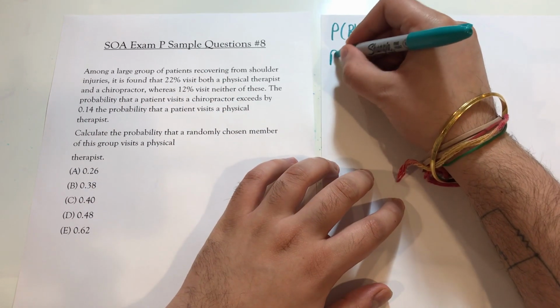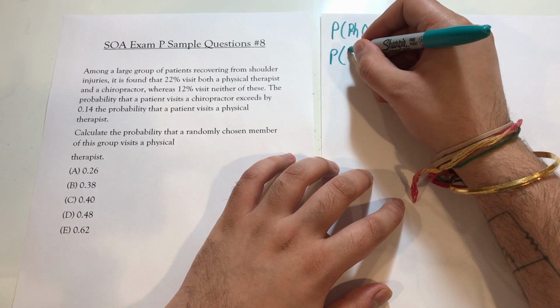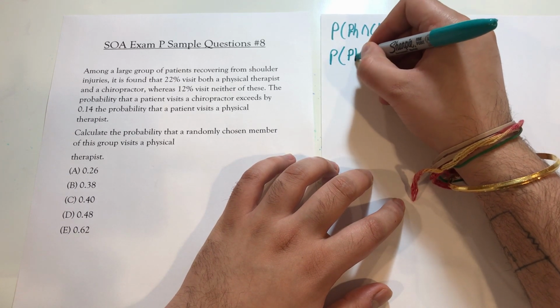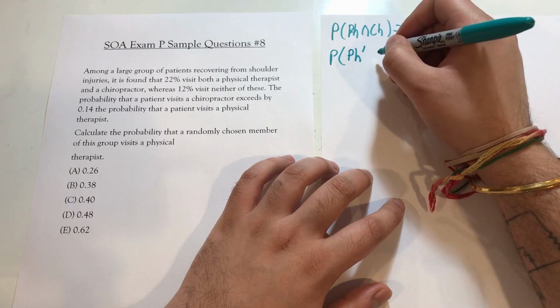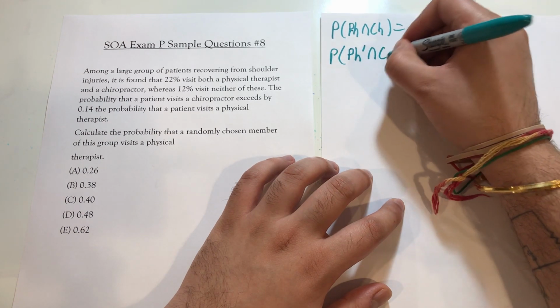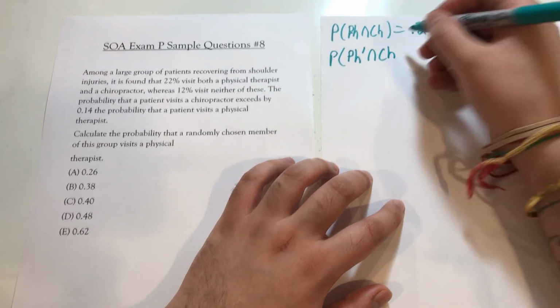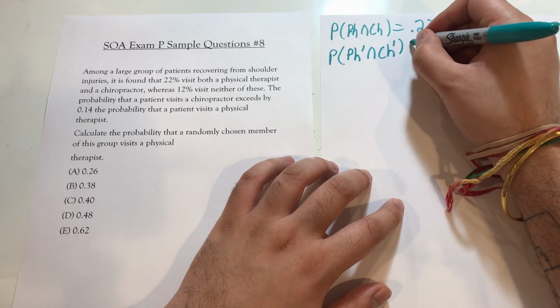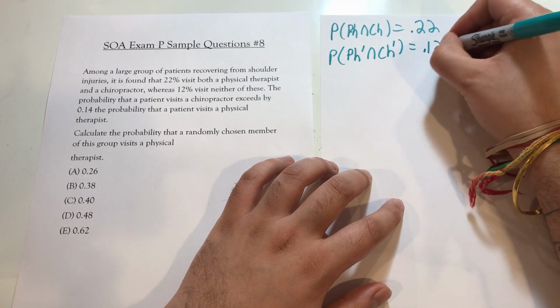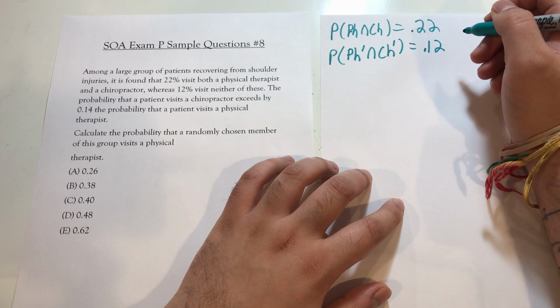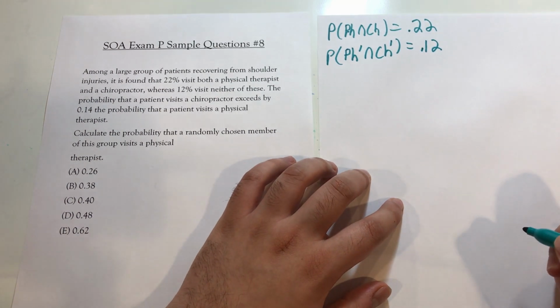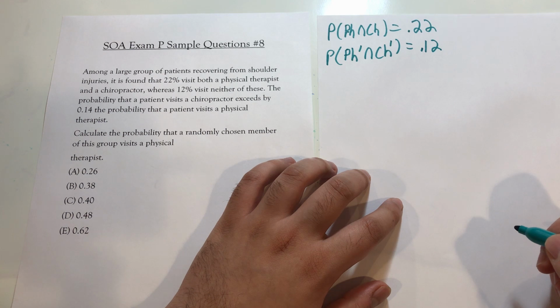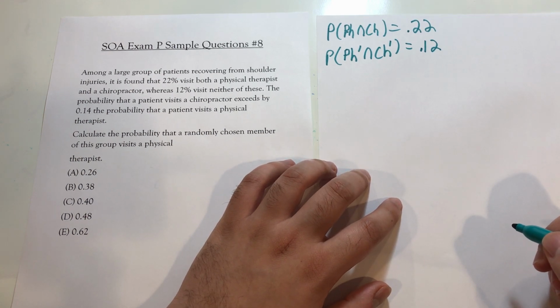Whereas 12% visit neither of these. So the probability of not visiting a physical therapist, so PH prime, and not visiting a chiropractor, or complement, right? That's equal to 0.12. Okay, and then it says the probability that a patient visits a chiropractor exceeds by 0.14 the probability that a patient visits a physical therapist.